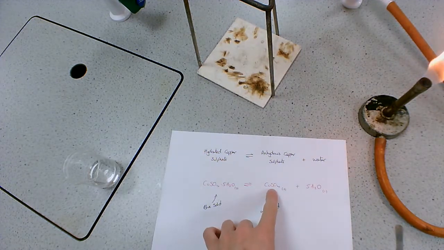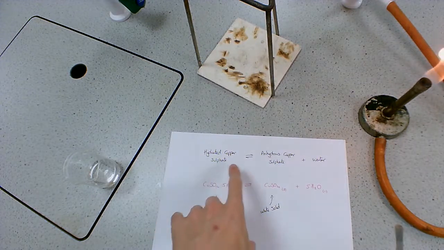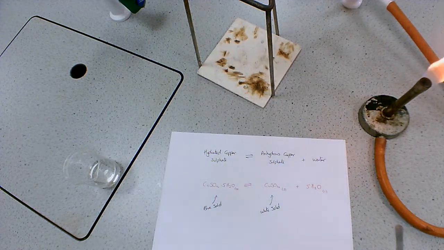And anhydrous, or pure copper sulfate, is actually a white solid, a white powder. So what we're going to be able to do is see a very visible change. It will change from blue to white, showing that the hydrated copper sulfate has now formed anhydrous copper sulfate and water, and that water is just going to be lost through evaporation.